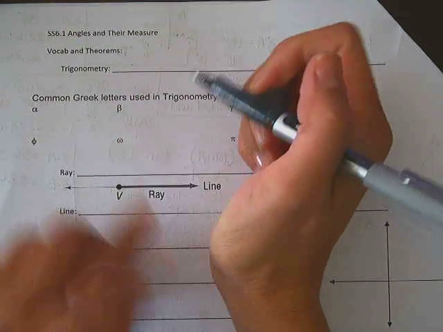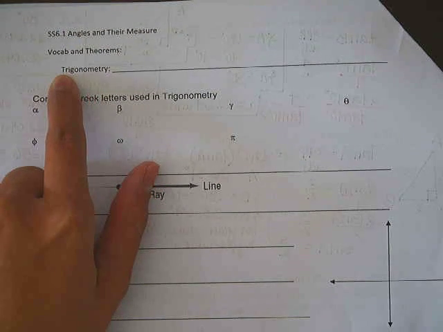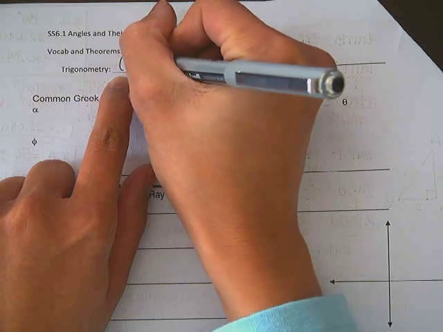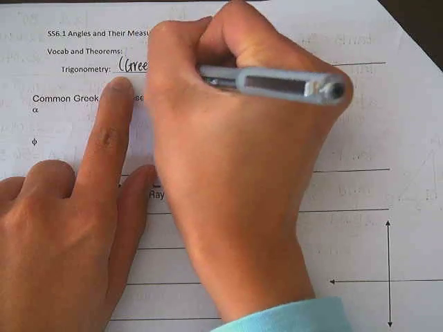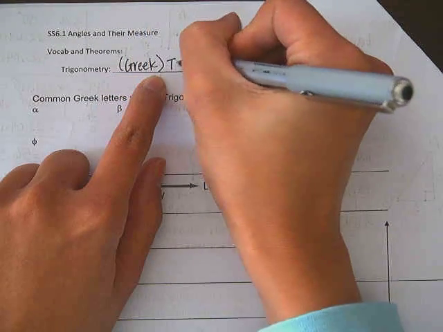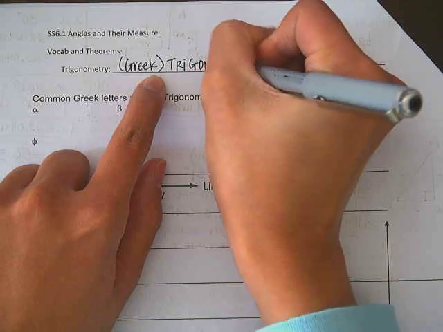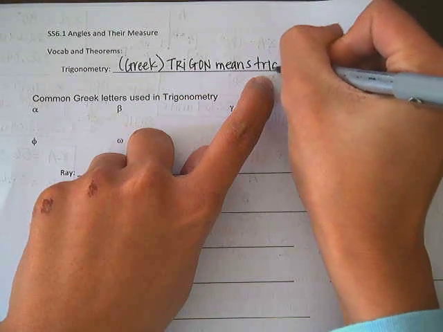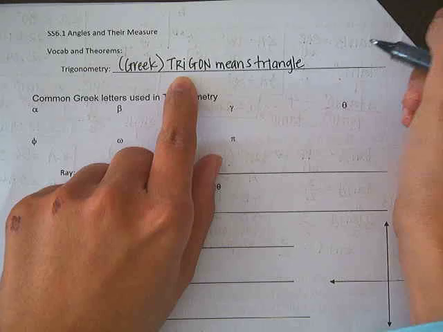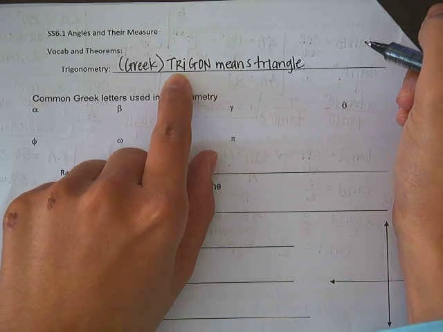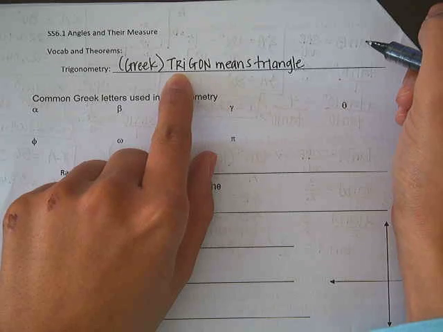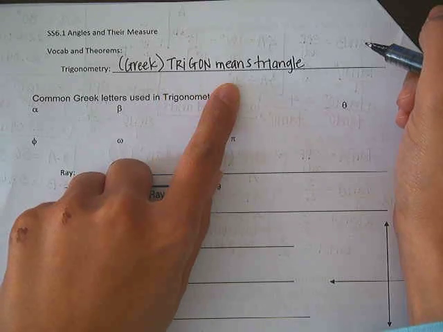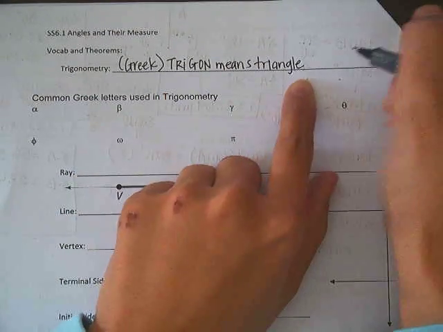Trigonometry. Let's talk about what "tri" means. In Greek, so this is all Greek to you, trigon means triangle. So polygon means multiple sides. Tri means three, so three sides means a triangle. Octagon, hexagon, those are the number of sides.